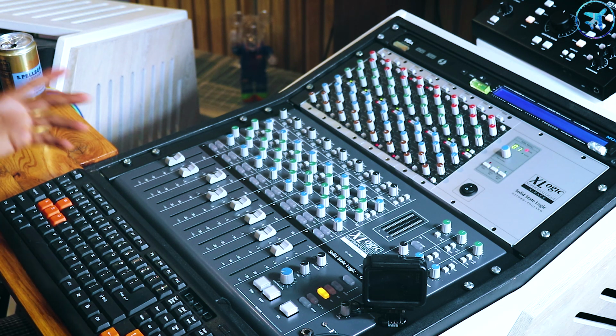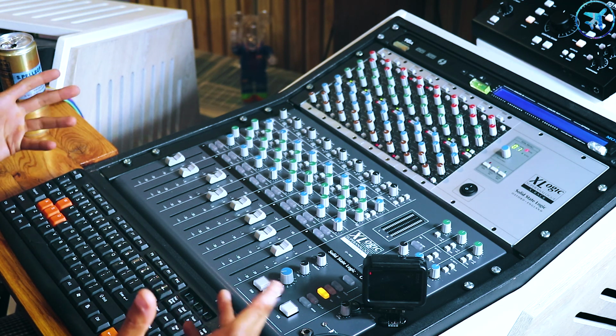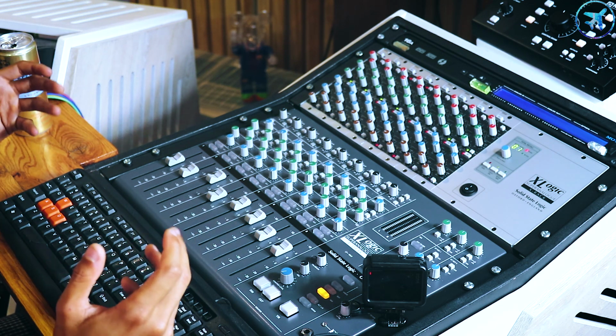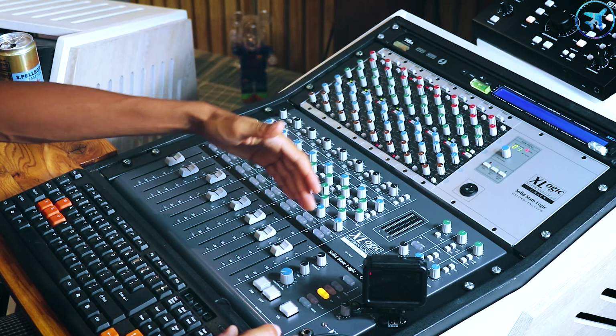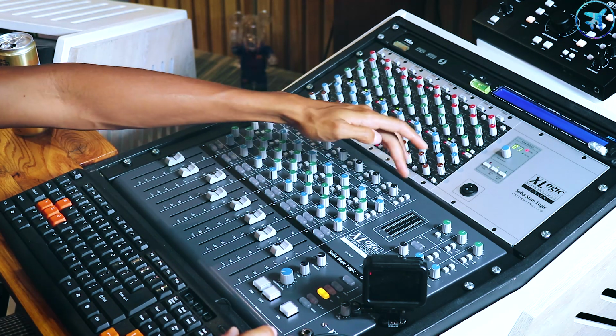That's good stuff. Okay, so now let's get to our actual sends. I'll run you through my console workflow, starting off with the line input.